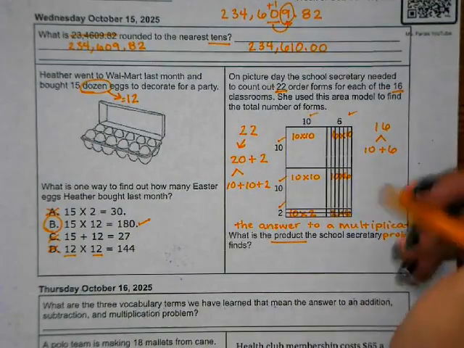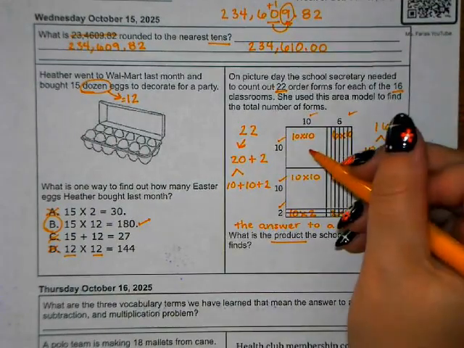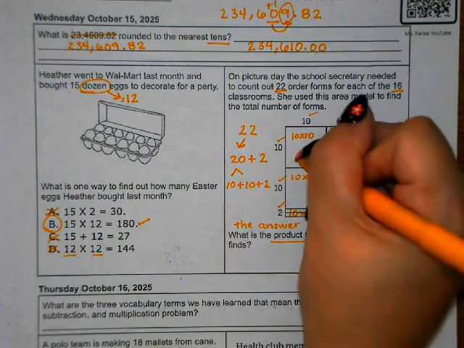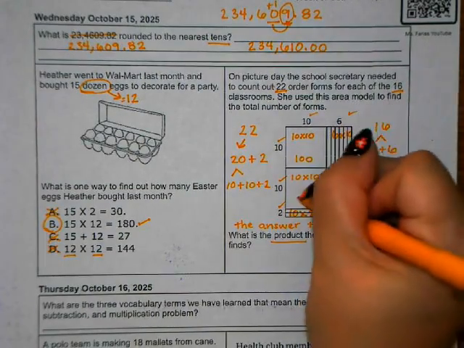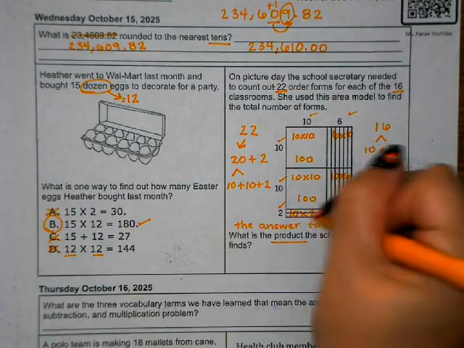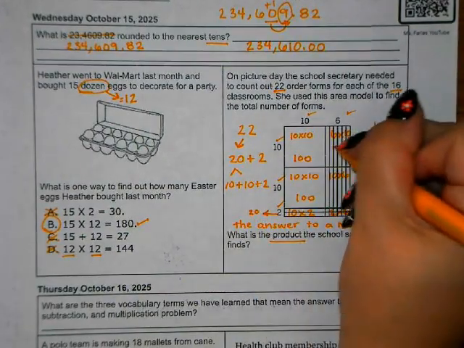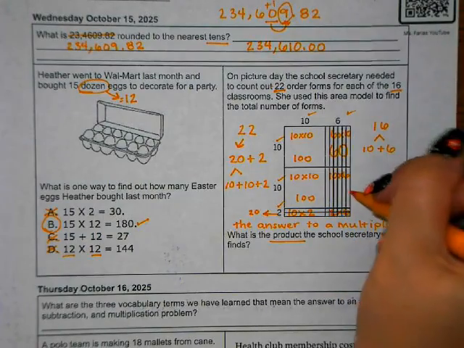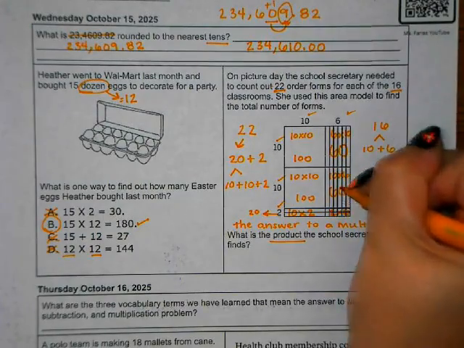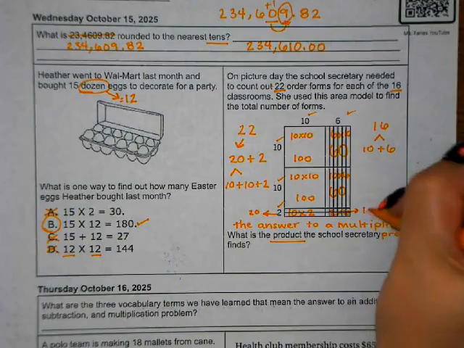Now it's kind of hard to see those. So here I have 10 times 10, that's 100. 10 times 10 again is 100. 2 times 10, this is 20. 6 times 10 is 60. 10 times 6 is also 60. And 2 times 6 is 12.